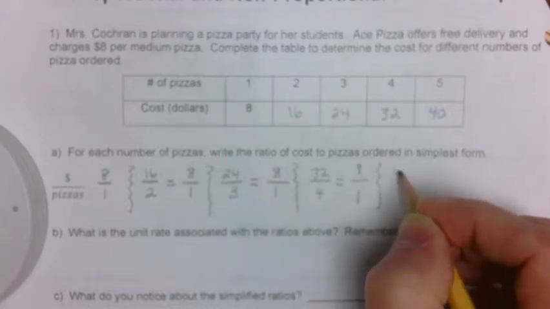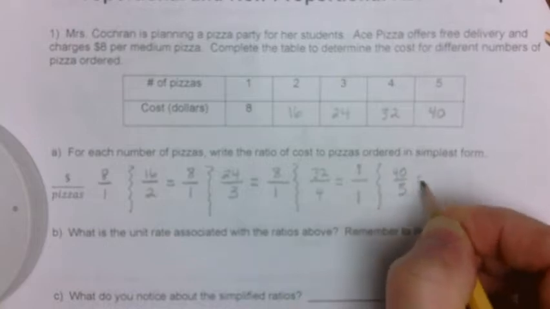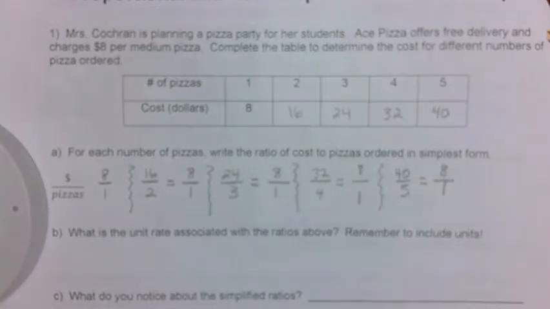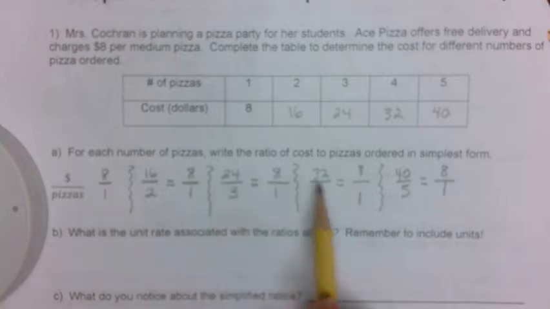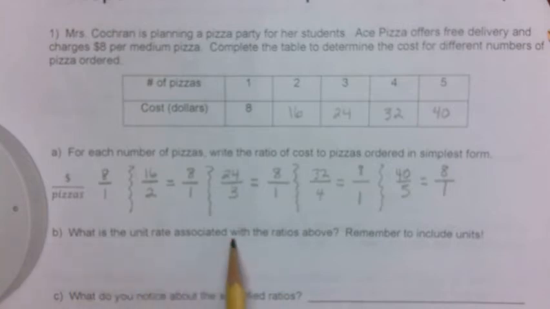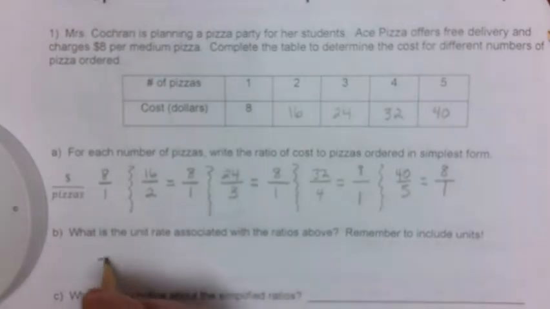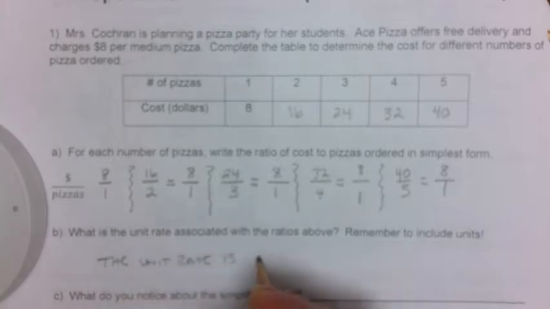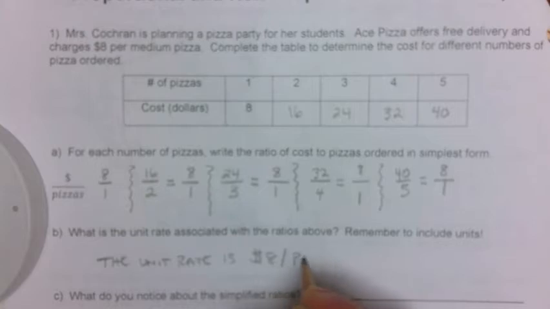Finally, the last rate is 40 over 5. Make it a unit rate, divide each number by 5, and I again get 8 over 1. Looking here, I can see everything simplified down to 8 over 1, which in words means $8 per pizza. So when question B asks, what is the unit rate associated with the ratios above? The unit rate is $8 per pizza. Remember that a unit rate needs to include units.